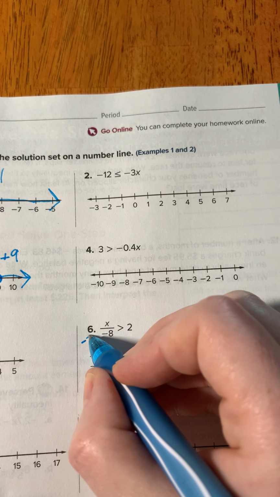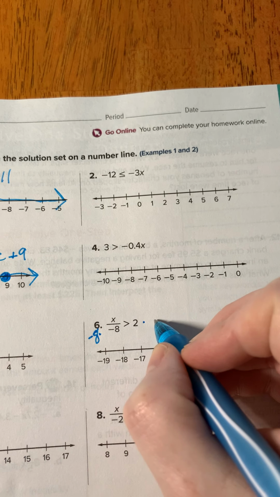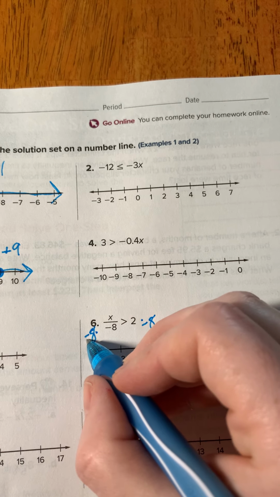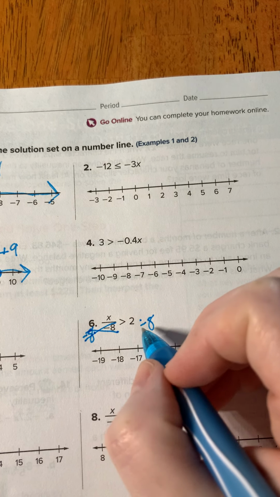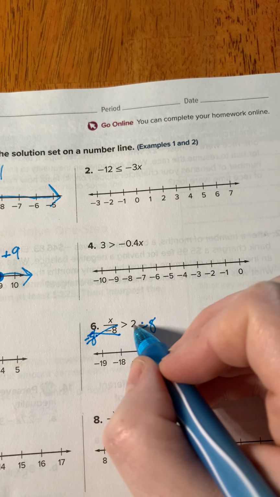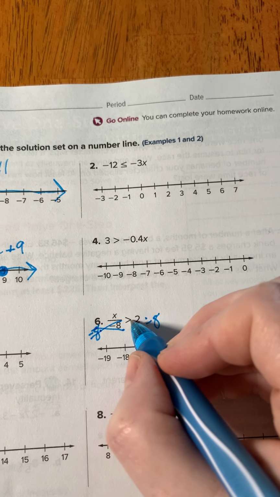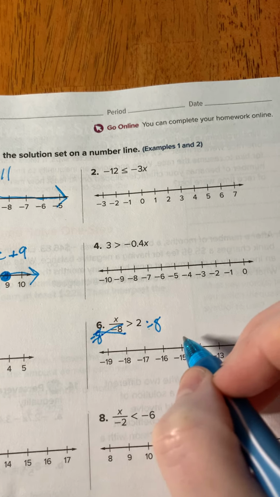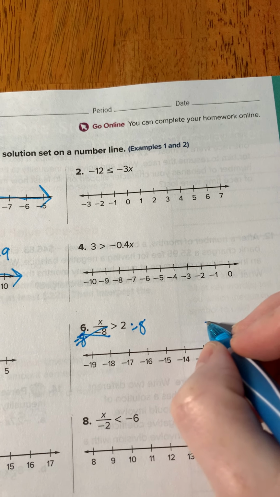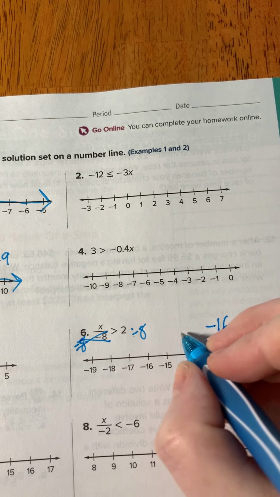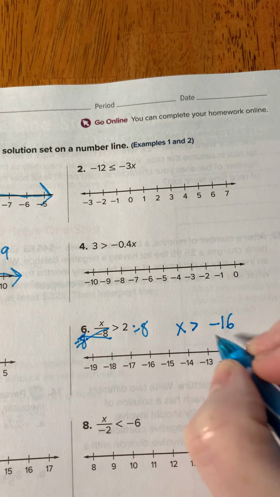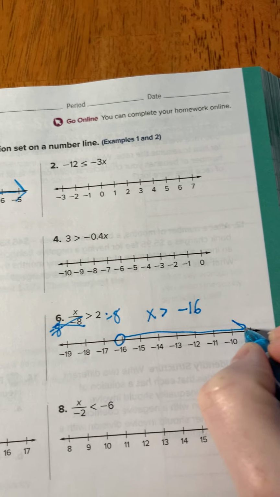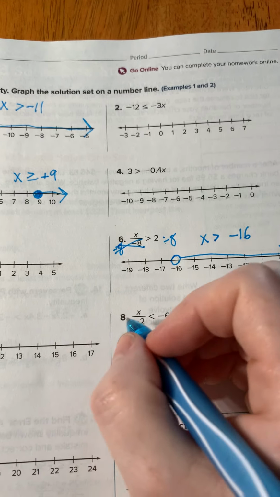Times negative 8. Why are we multiplying? Because it's a division problem, so you do the inverse, which is multiplying. These will cancel each other out. Then you have 2 times a negative 8. Positive times a negative is a negative. What is 2 times 8? 16. So it's negative 16. X is greater than negative 16. That's it.